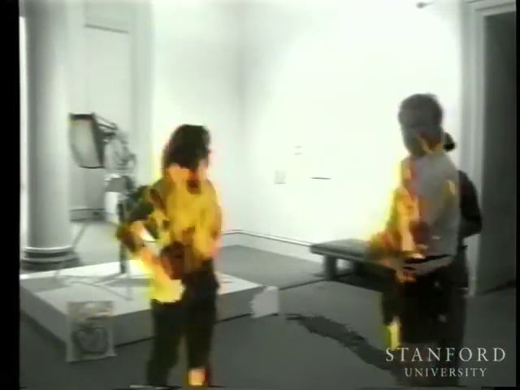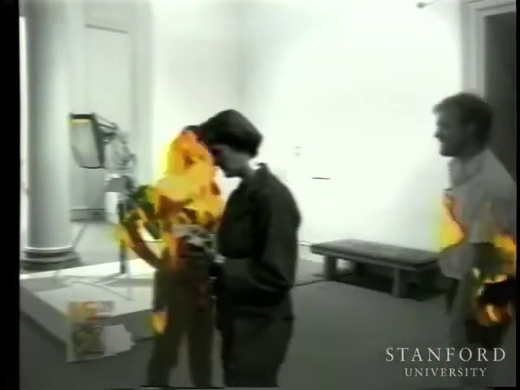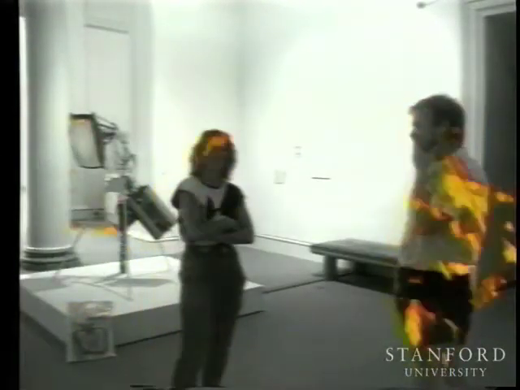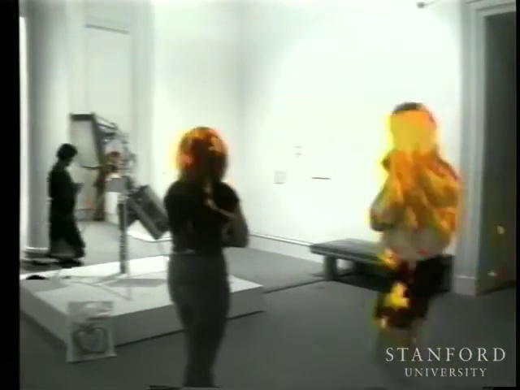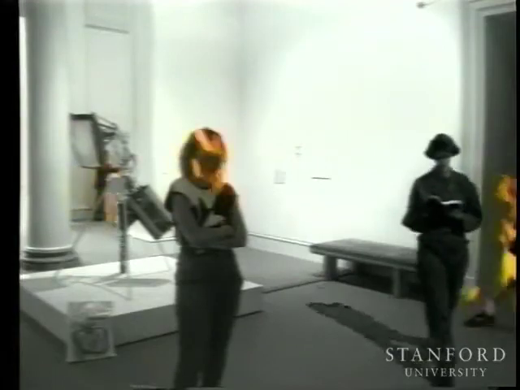One of the hard things to deal with was whether this woman in the space was behind people or in front of people, because obviously she's just flat, and that was challenging.